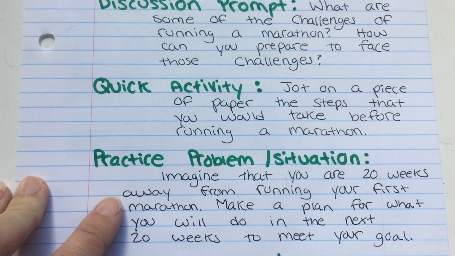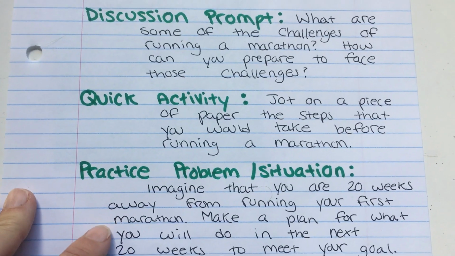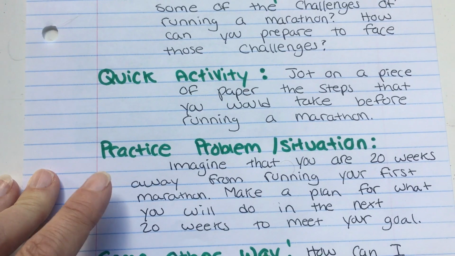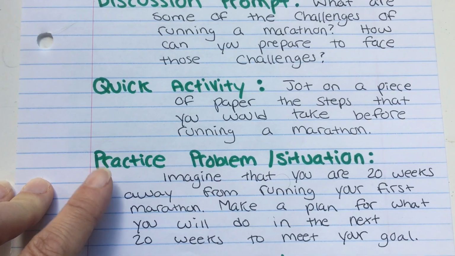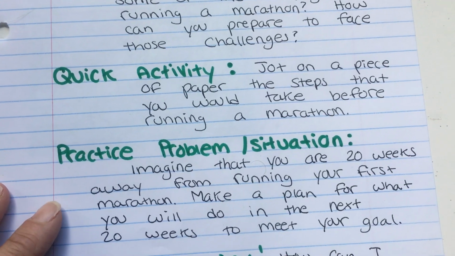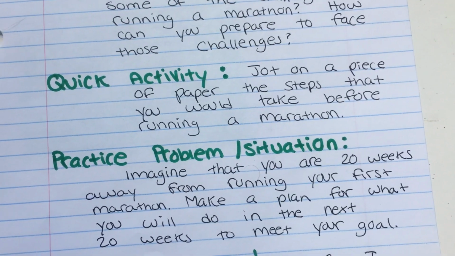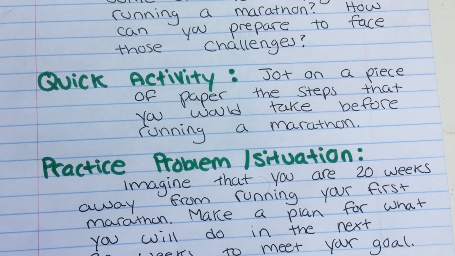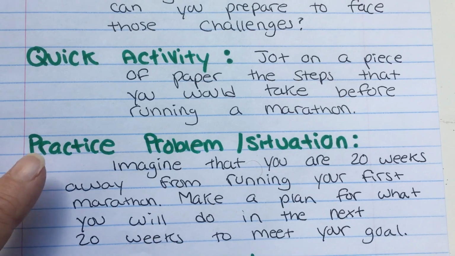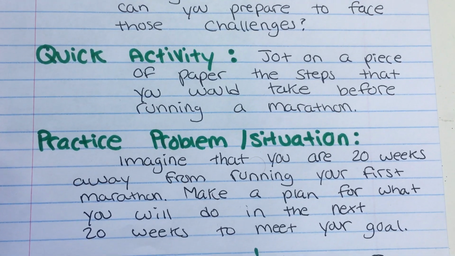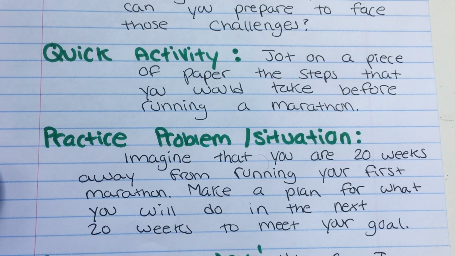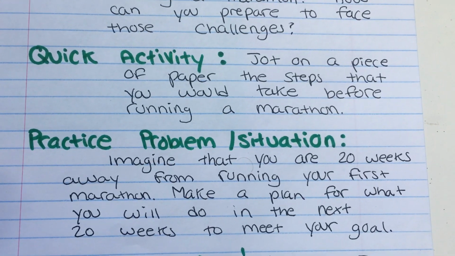Then you can also do a practice problem or situation. If you're doing something scientific or mathematical, that might be a good place to do a practice problem. If you're teaching them something about social studies or about planning for something, you might want to give them a situation. My situation is, imagine that you are 20 weeks away from running your first marathon. Make a plan for what you will do in the next 20 weeks to meet your goal.